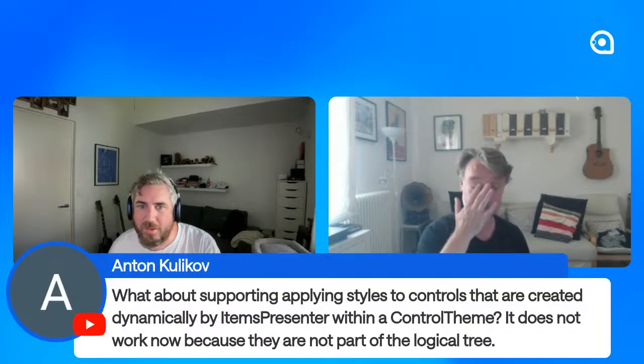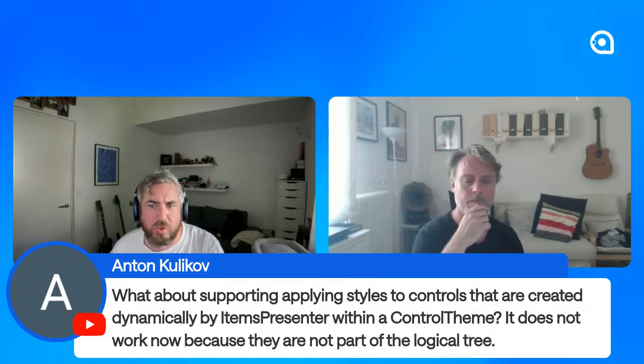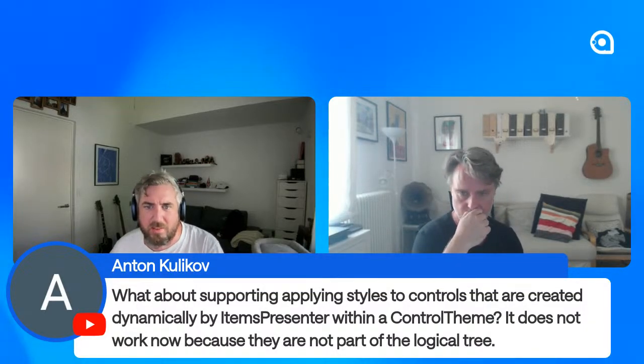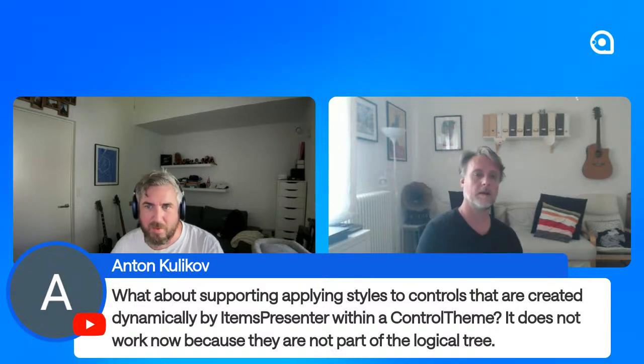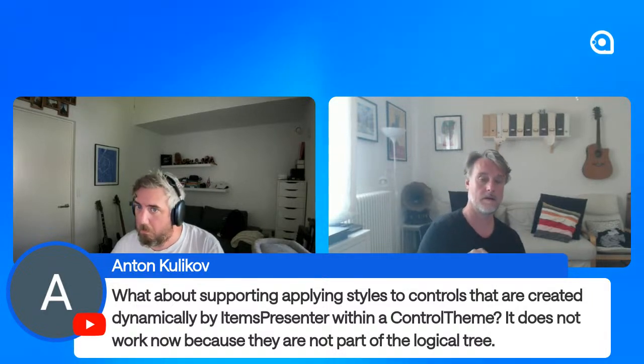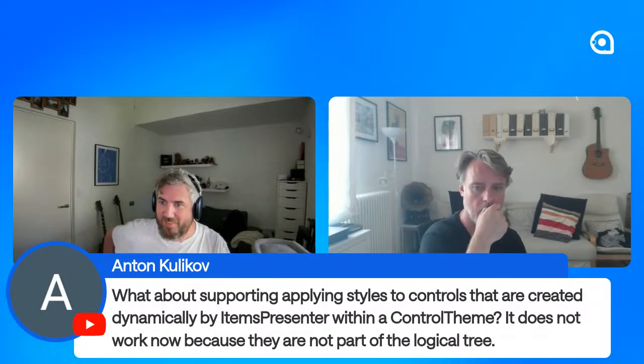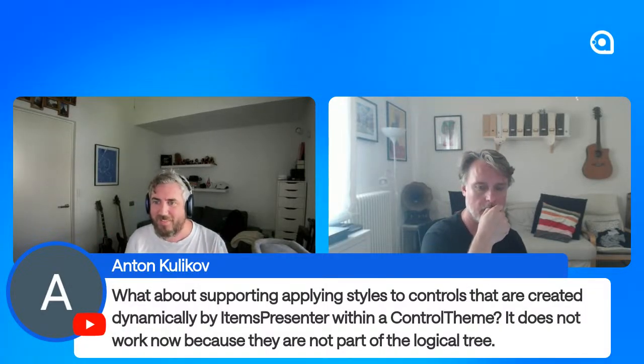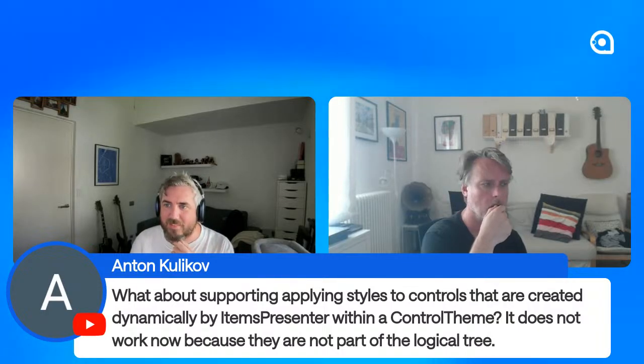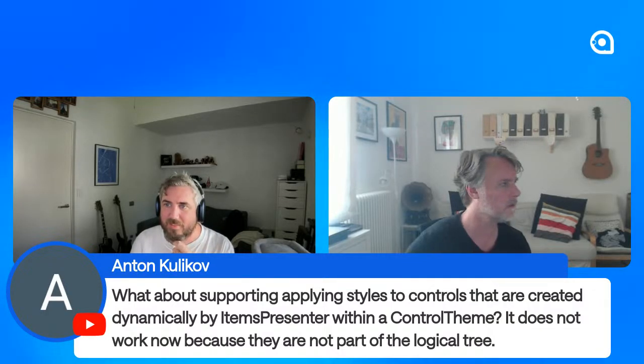Awesome. Let's have a look at some more questions. What about supporting applying styles to controls that are created dynamically by item presenter within a control theme? I have no idea on that one. It does not work now because they are part of the logical tree.